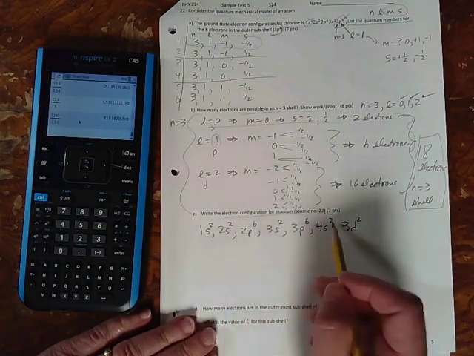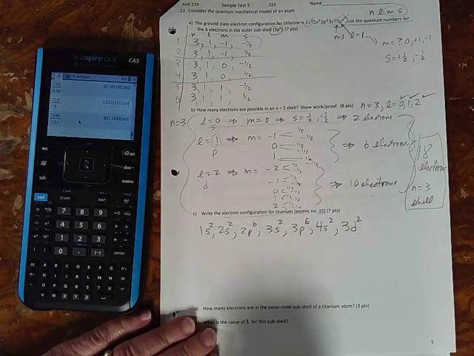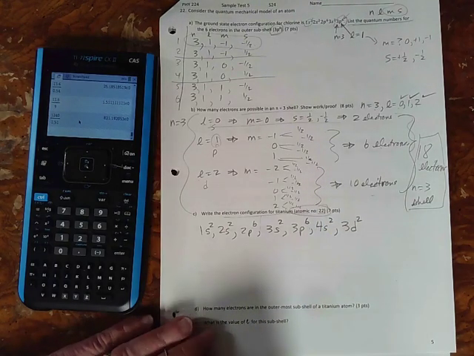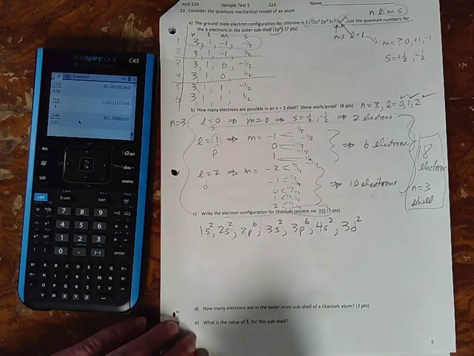Yep. So we followed the order for filling them in and went up to the atomic number for the electrons.